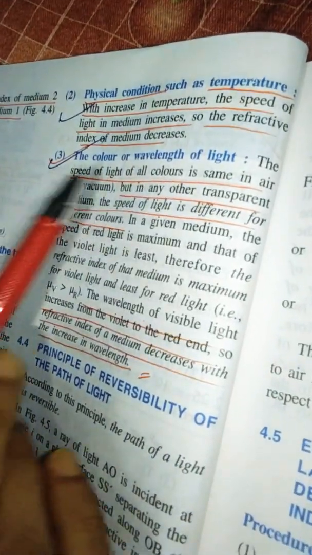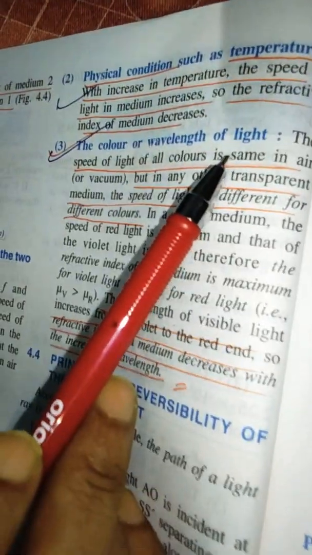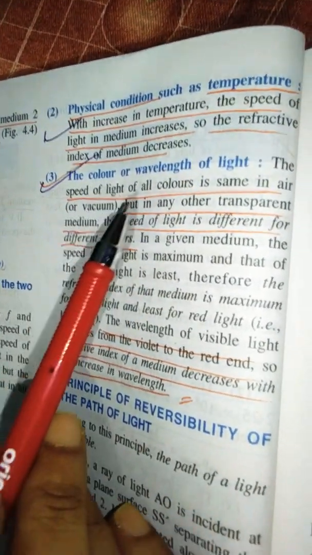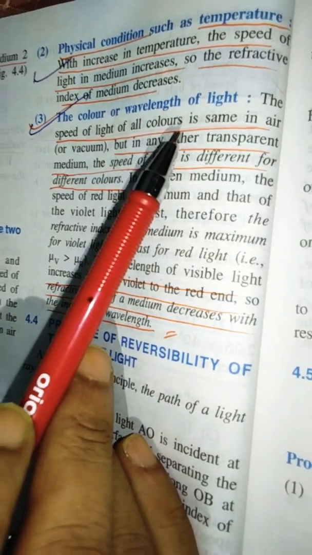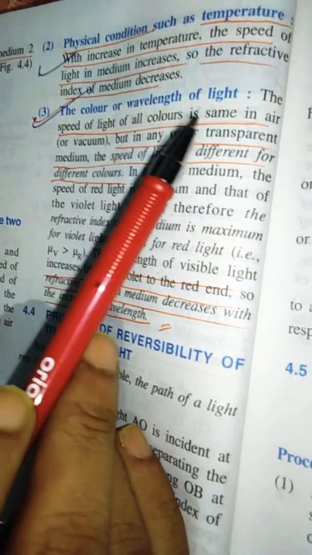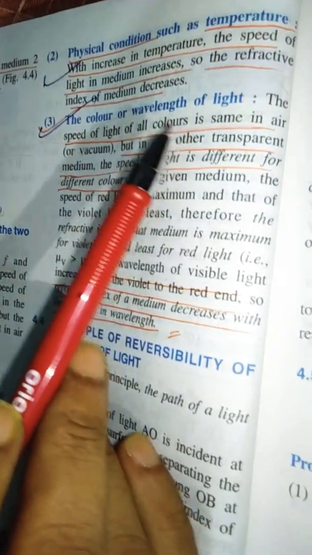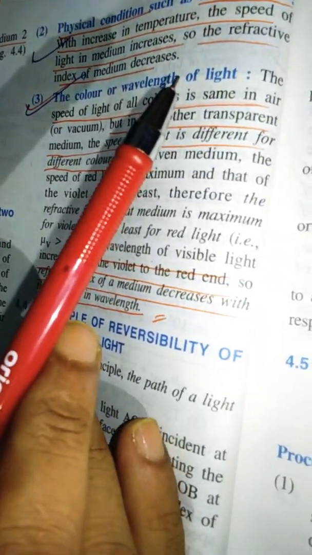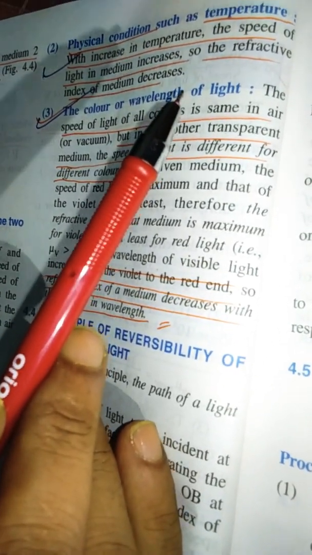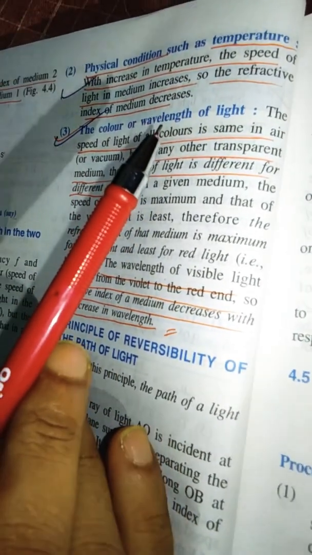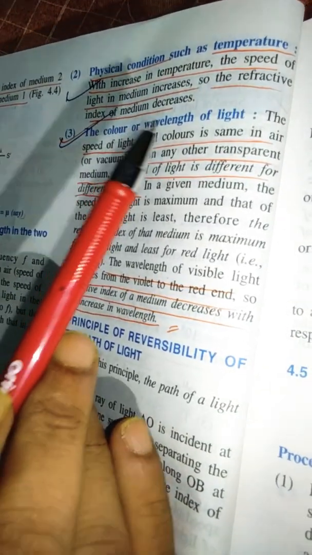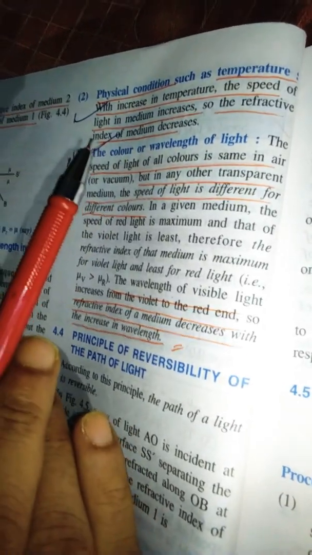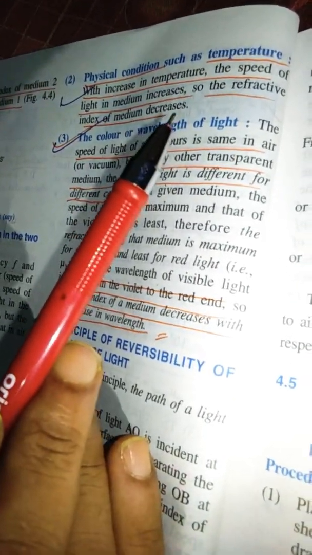Then come to color or wavelength of light. Remember, we know that there are 7 colors in a spectrum, VIBGYOR: violet, indigo, blue, and so on. Out of the 7 colors, violet has the maximum refractive index and red has the least refractive index. Similarly, we know that violet has the least wavelength and red has the maximum wavelength.